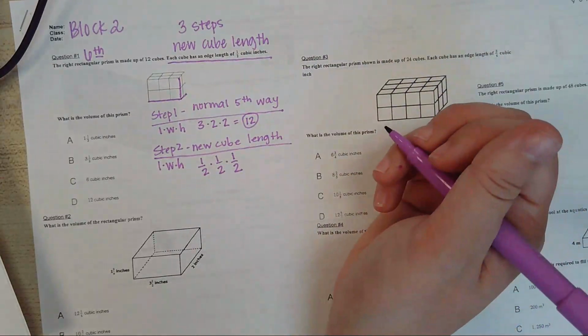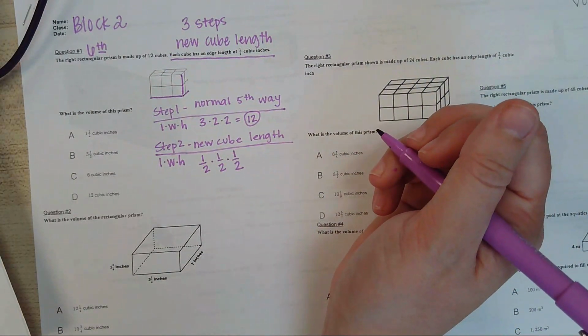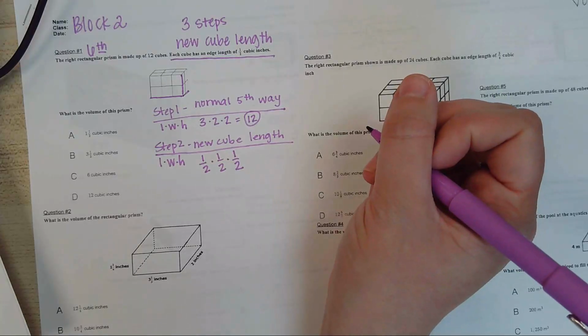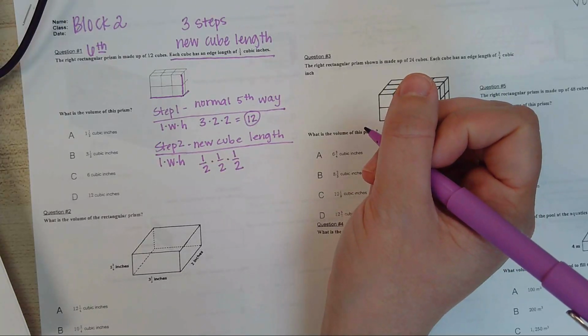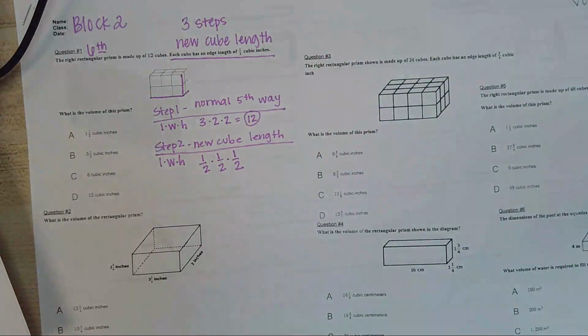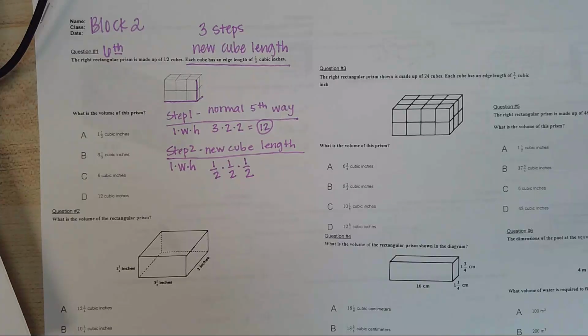So when you can tell me the volume of that new cube length, raise your hand. Well, when we're multiplying fractions, I'm on number 1. When we're multiplying fractions, we multiply straight across.